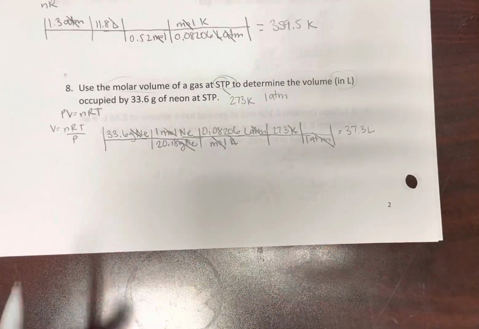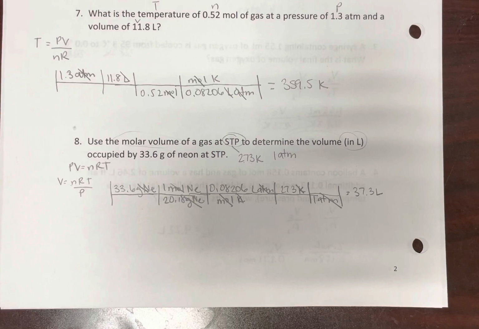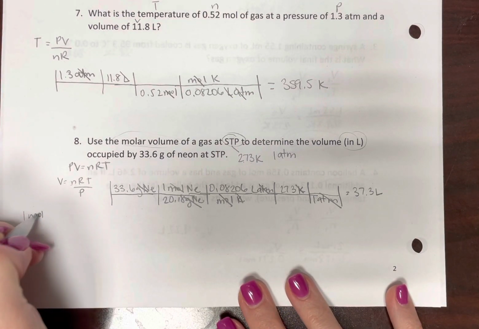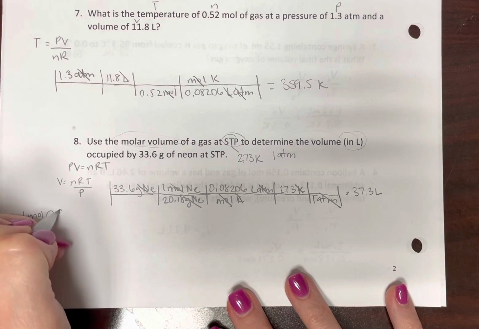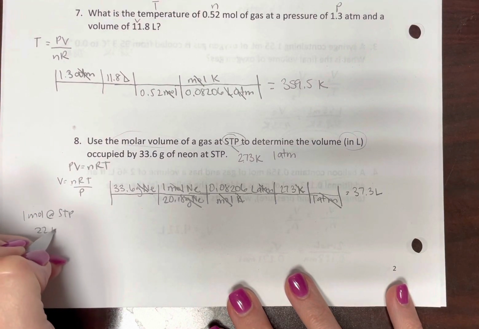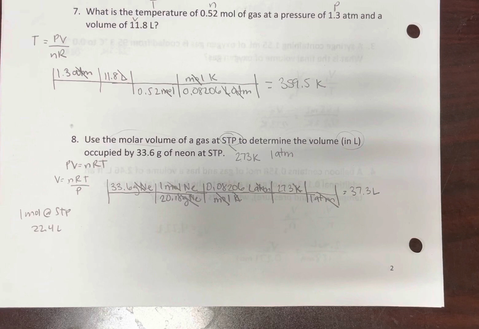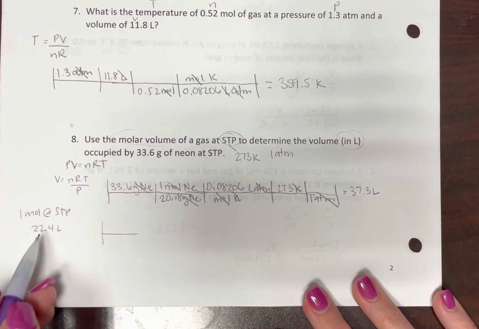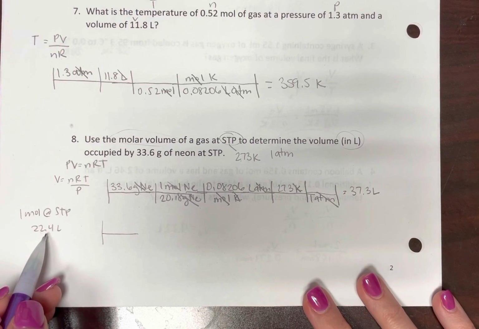Okay, now, for those of you who remember the shortcut, you know that 1 mole of any gas at STP is 22.4 liters. So here's the short way to do it, but it's okay. Most of the time I don't remember that, and that's okay.